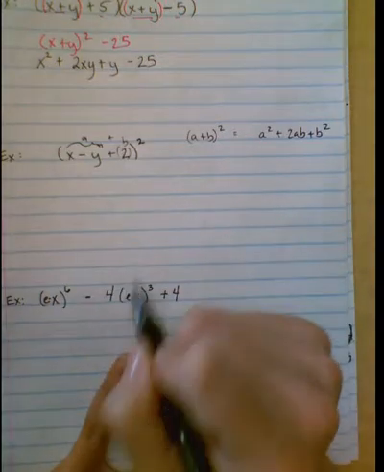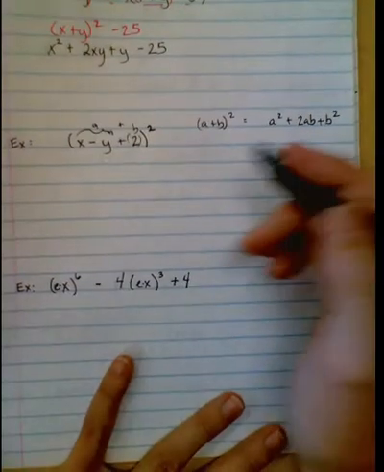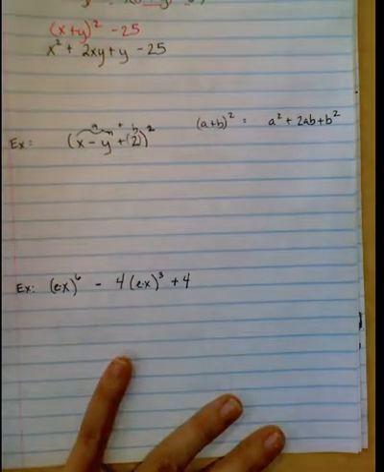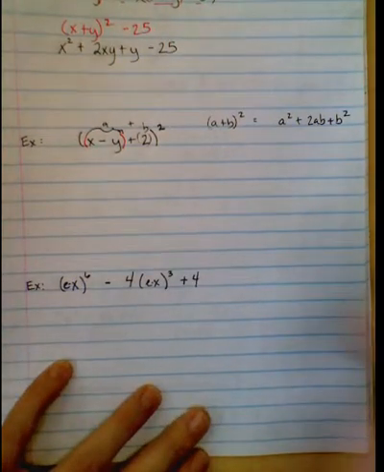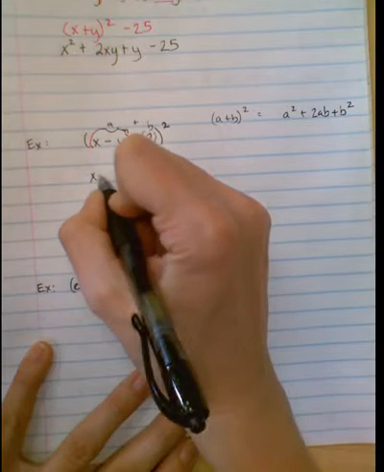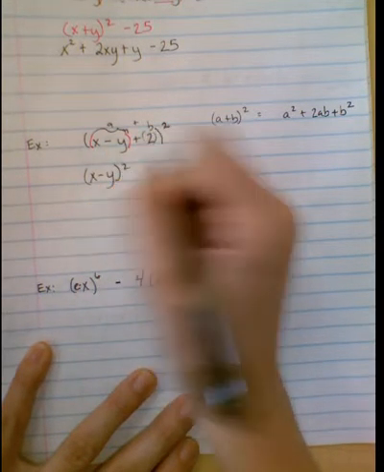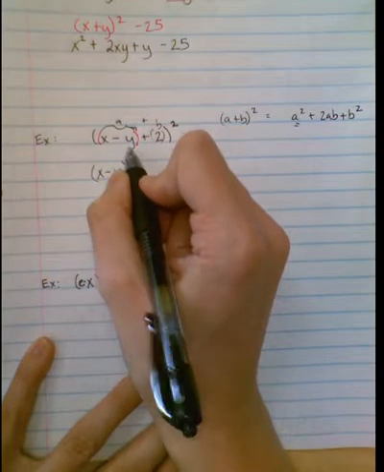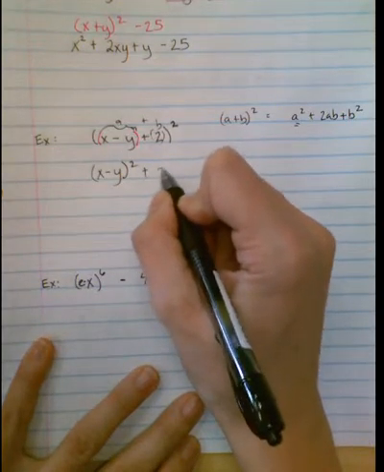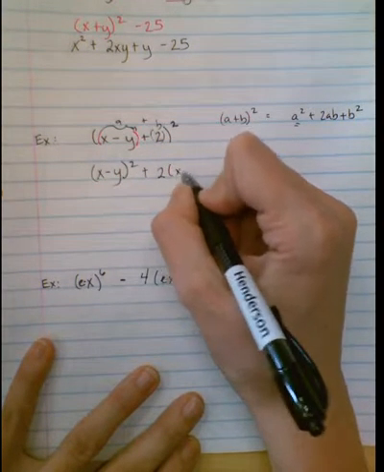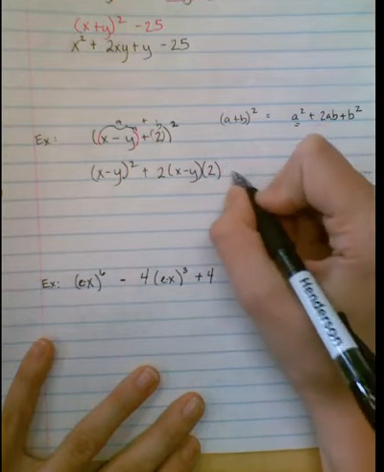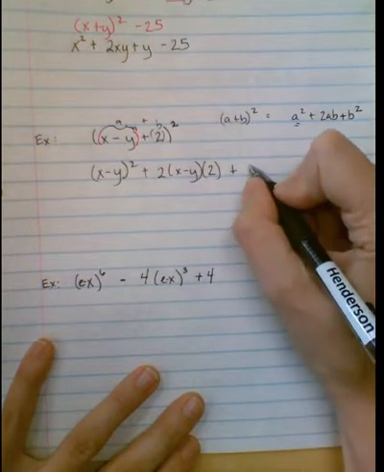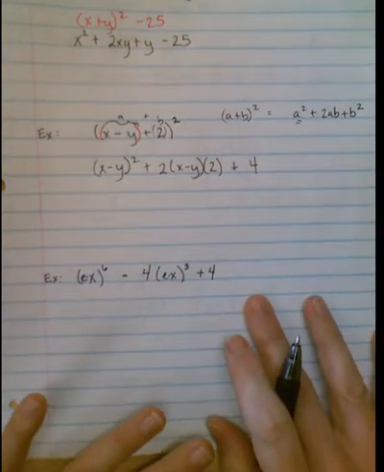It helps you with speed. So, all right, this is a here. So a squared is x minus y squared, okay, plus 2 times a, x minus y, times b, 2, plus b squared. B squared is just going to be 2 squared, which is 4.